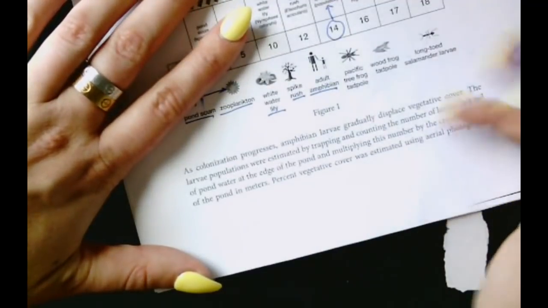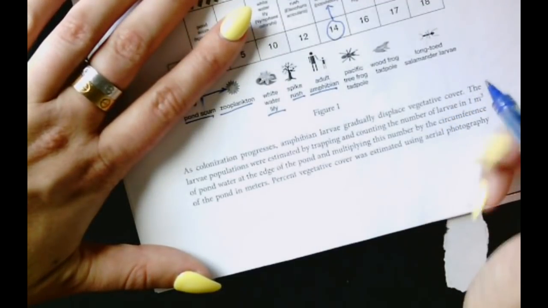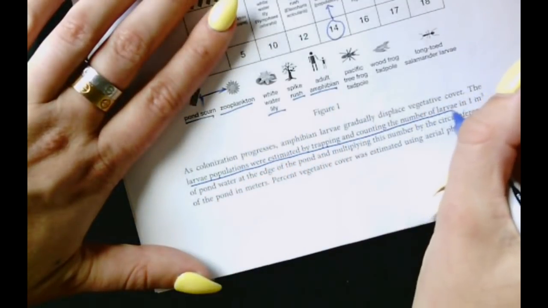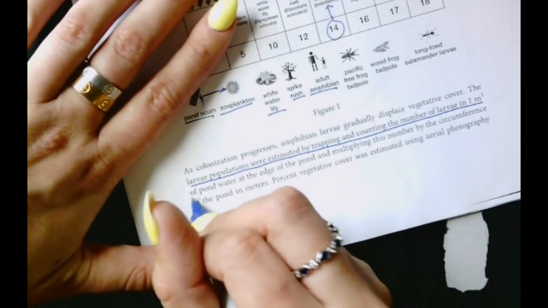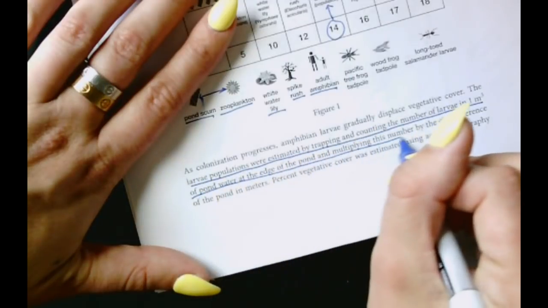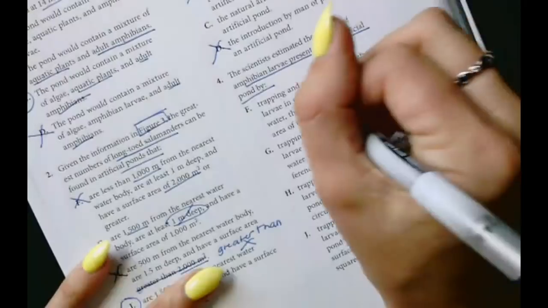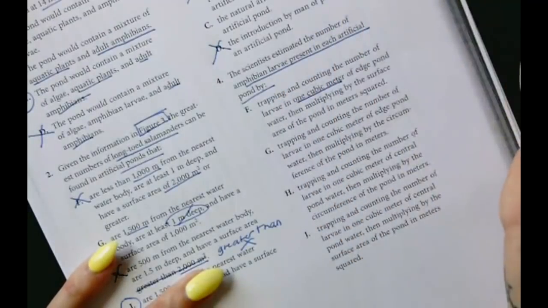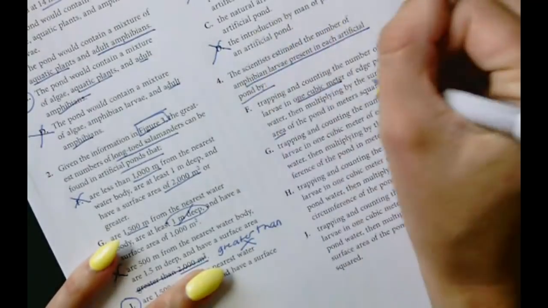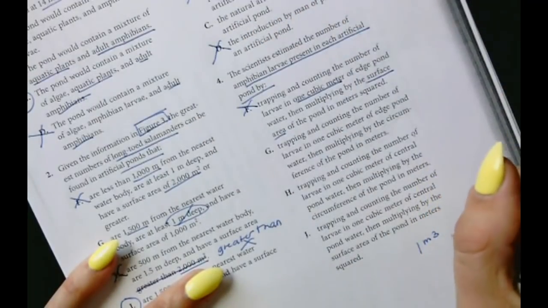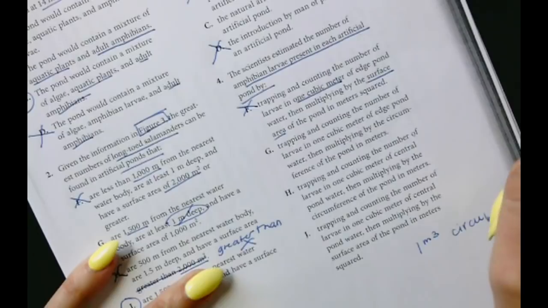As colonization progresses, amphibian larvae gradually displace vegetative cover. The larvae populations were estimated by trapping and counting the number of larvae in 1 meter cubed of pond water at the edge of the pond and multiplying this number by the circumference of the pond in meters. So what did scientists do? Trap and counted 1 cubic meter. Cool. Multiplying it by the surface area. No, we want 1 cubic meter, and then we want the circumference.